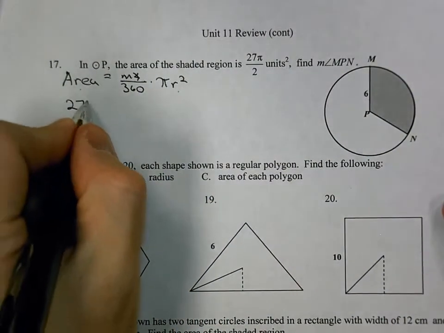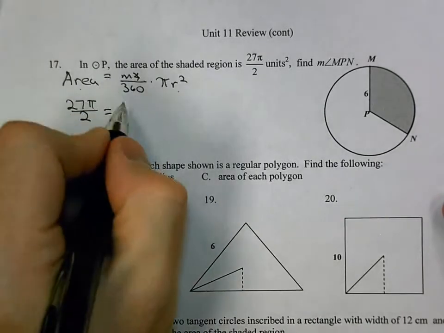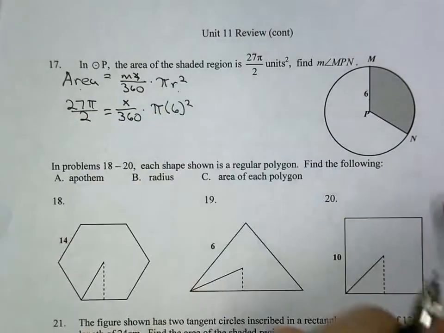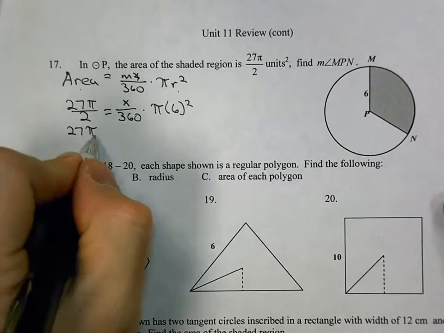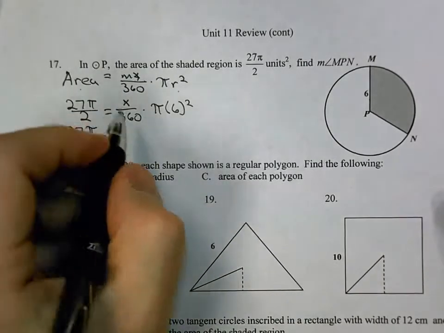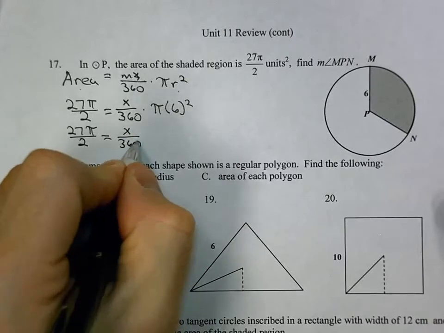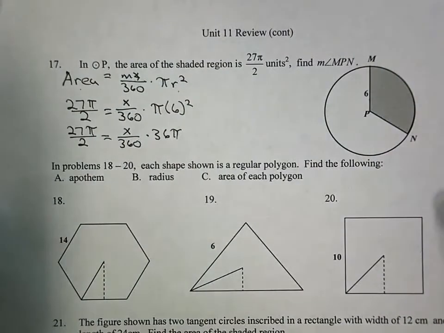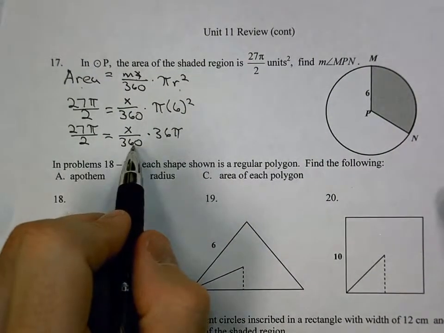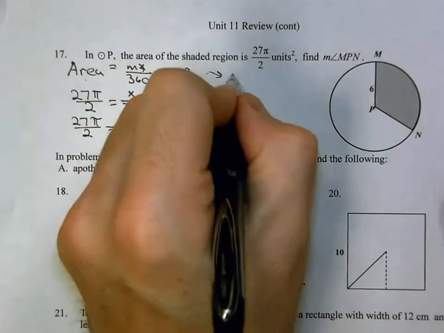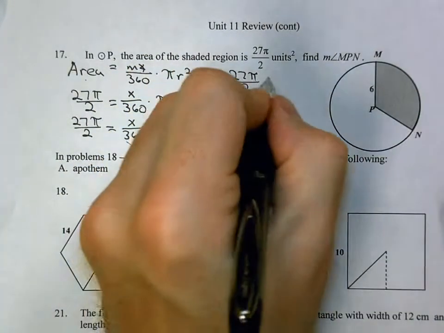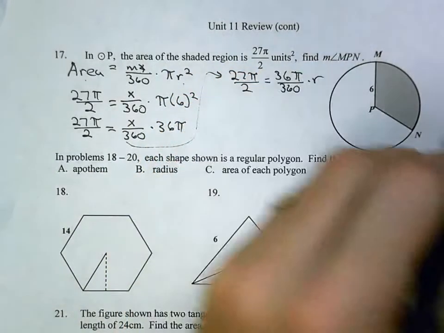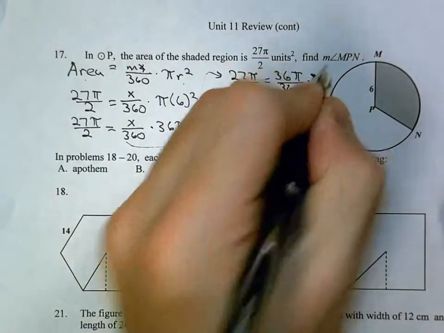So let's say 27 pi over 2 equals, let's just call the angle x, just to make it a little nicer value to solve for, times pi times 6 squared. We get 27 pi over 2 equals x over 360 times 36 pi. Let's see what we should do first here. Let's move it up here. 27 pi over 2 equals, let's call it 36 pi over 360 times x. And that's just rearranging it together.